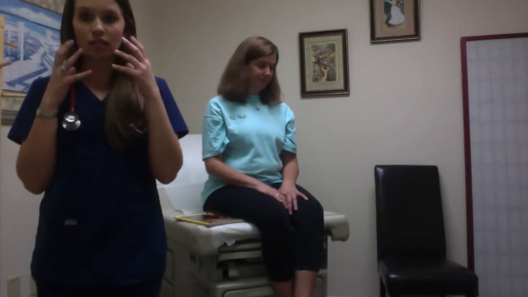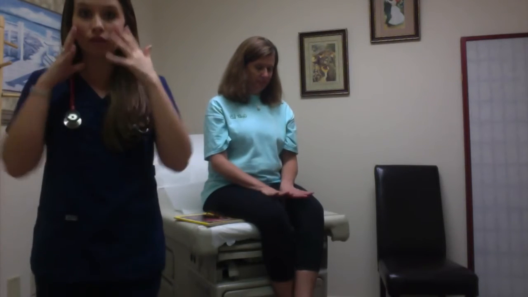For cranial nerve 7, that's the facial nerve, I'm just going to test motor function of her face. I'm looking for symmetry. So I'm going to get you to puff out your cheeks, raise your eyebrows. You don't have to do it all at the same time. Smile and frown. Good. Okay, so for cranial nerve 11, this is the spinal accessory nerve.